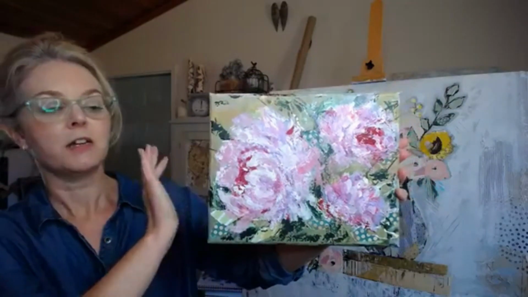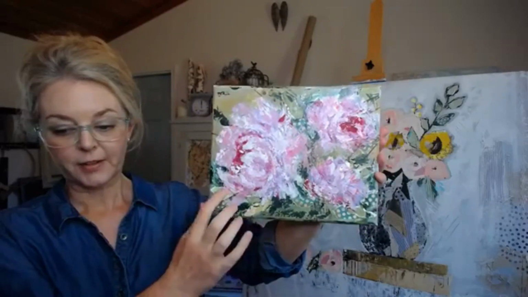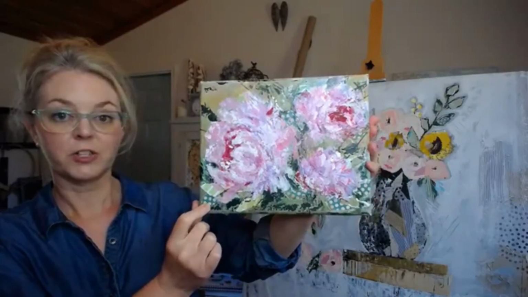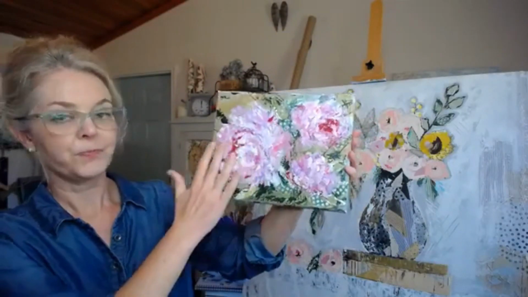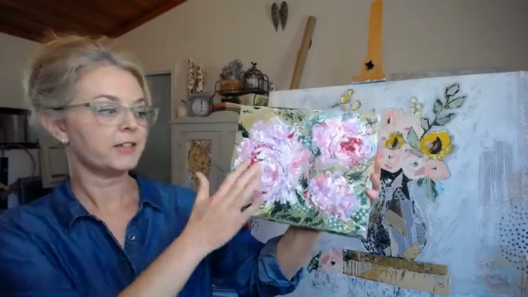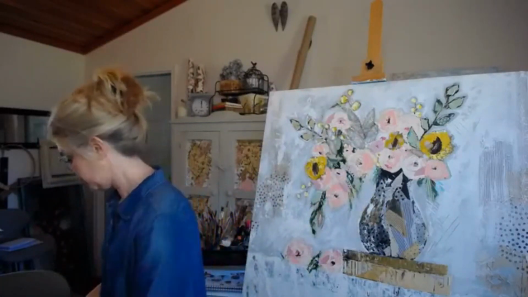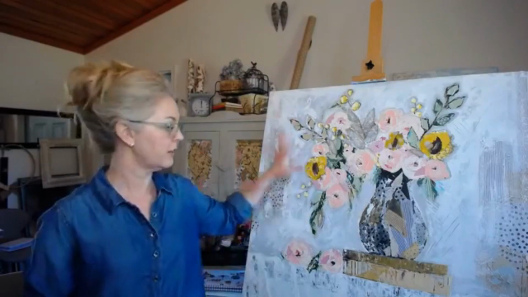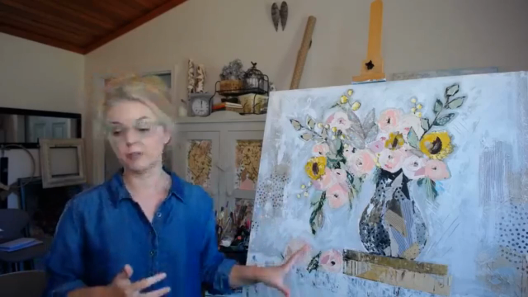I've got a piece of an old dress pattern that I've put down here. And these leaves here, of course, are just paper. And then we've got the paint here that is acrylic. I did this work with a palette knife. So for this one, there is a lot of paper, a lot of different things going on.